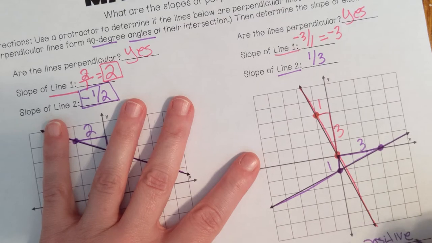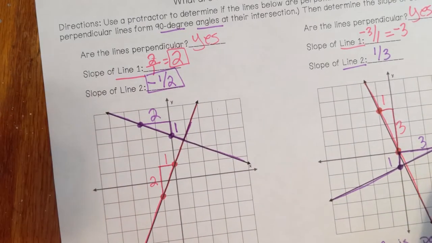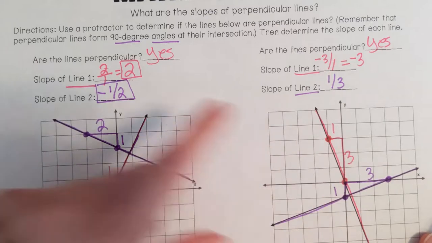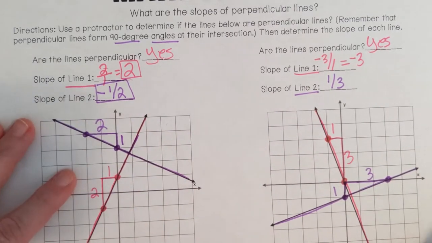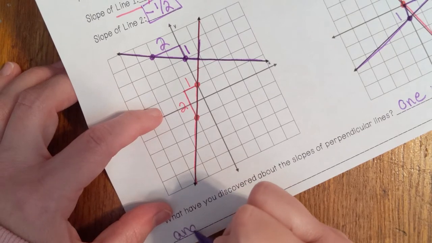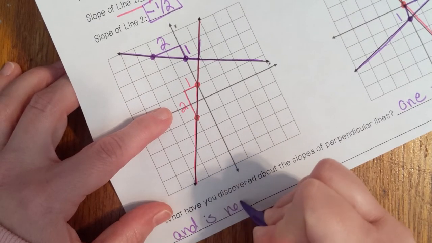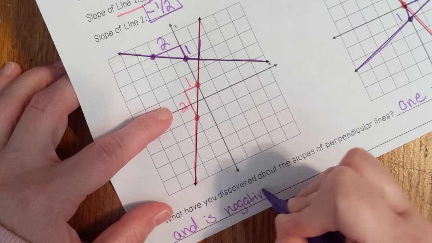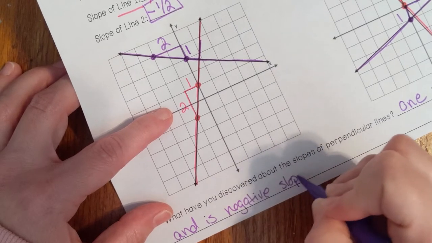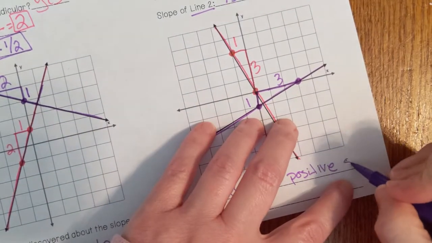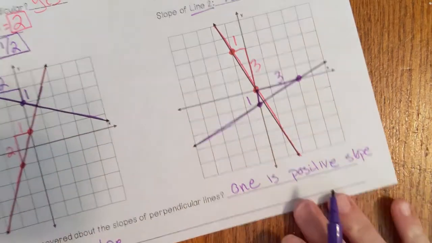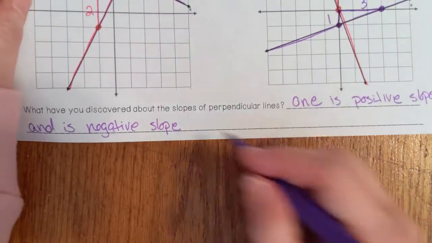Okay. It wasn't always line 1 that was positive, that kind of swapped around. So I don't really know that there was a pattern there, but I do know that one is positive, and both times one is negative. Slopes. So one is positive slope, put that, and then one is a negative slope.